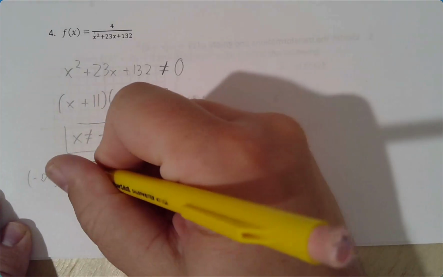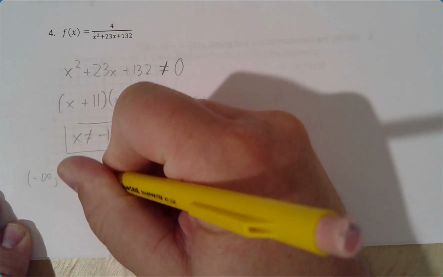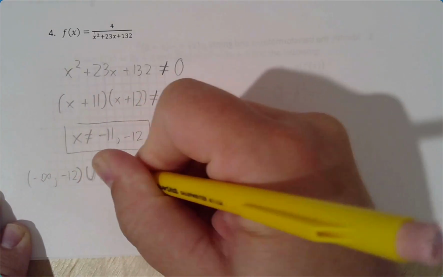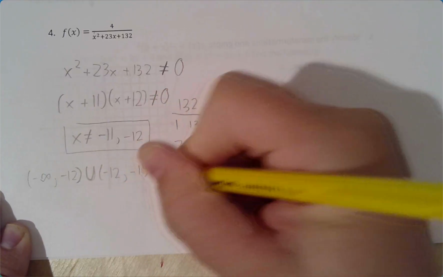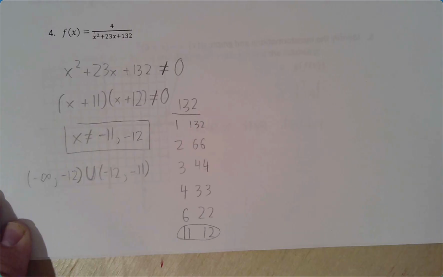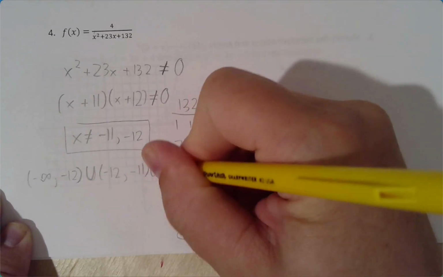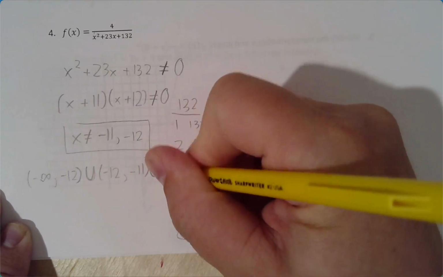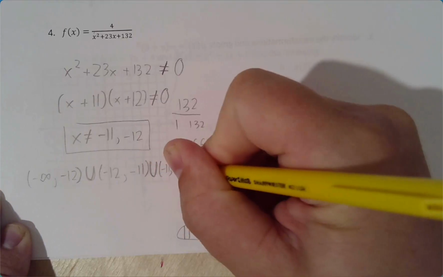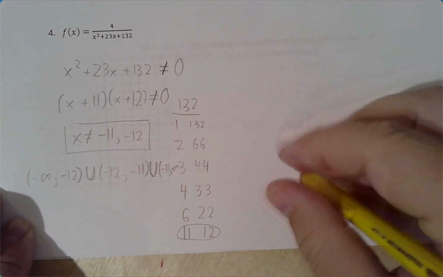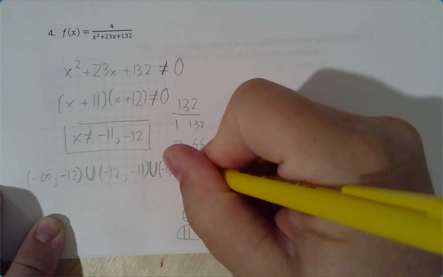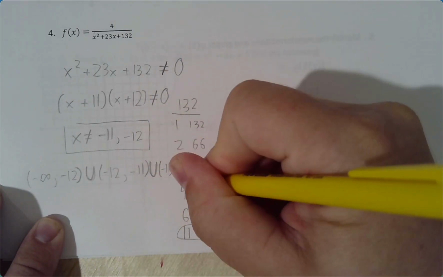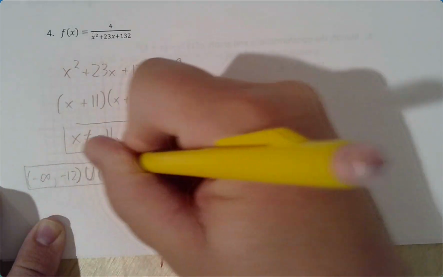And from there, I could then be just to the right of negative 12 until I get to, well, not too far, negative 11, and I have another break. And sorry, I need another union symbol and I'm running out of space. But then I could go from negative 11 to infinity. And that would be my domain.